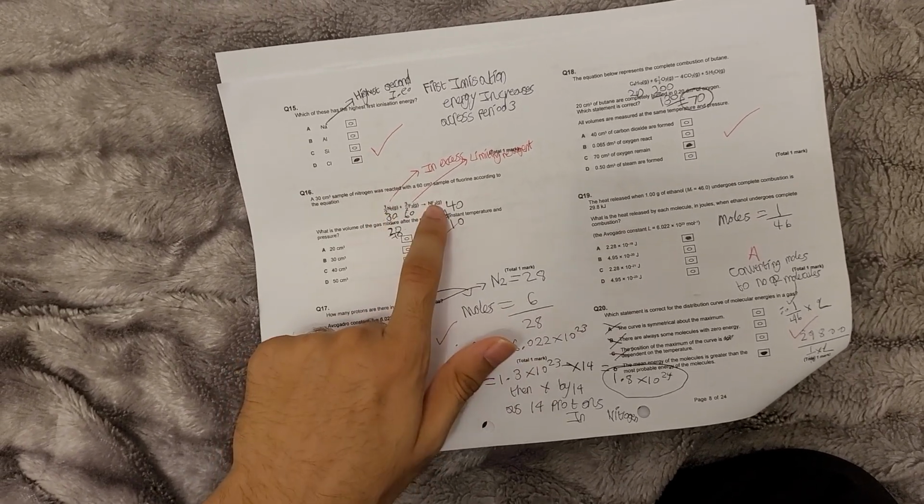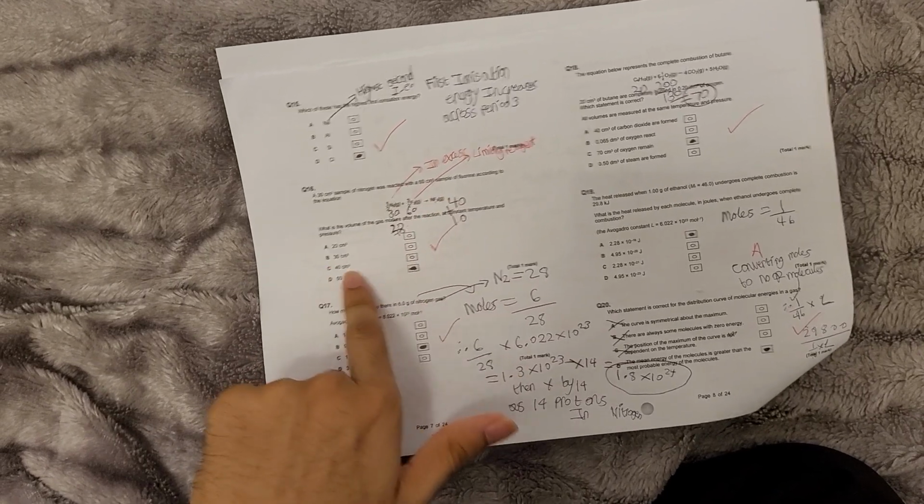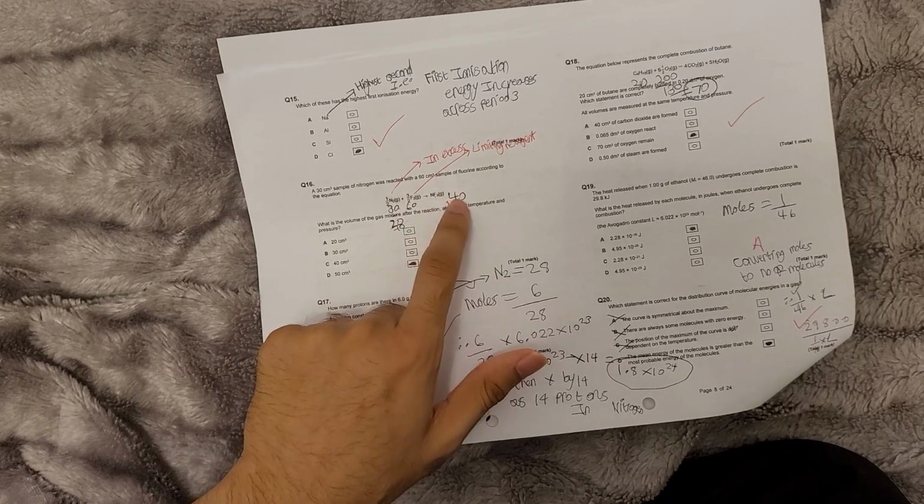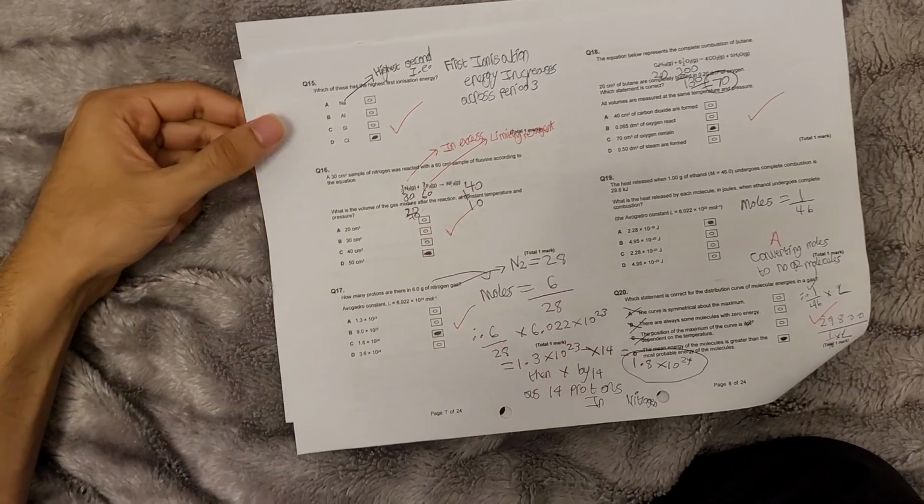Using the limiting reagent moles to calculate the moles of this. If you use these moles to calculate this, you won't get any of these options. You'll get 70 centimeters cubed, I think. So use the limiting reagent moles. Get this, you get 40. 40 plus 10 is 50. Therefore, your answer is D.